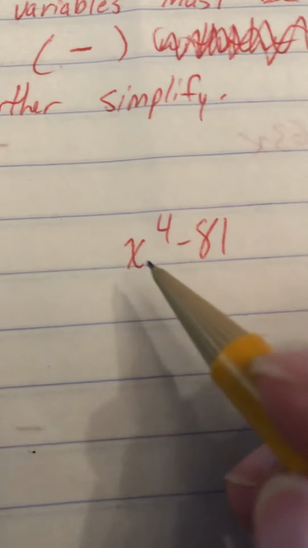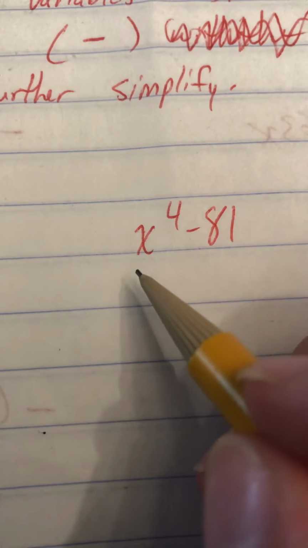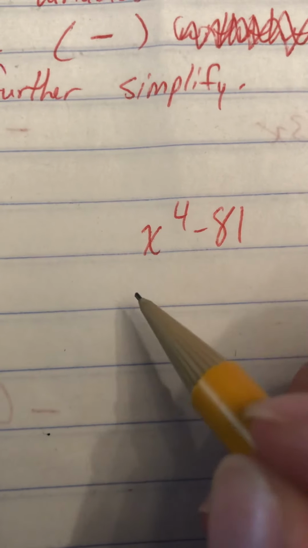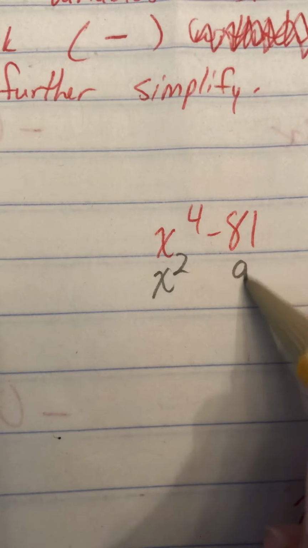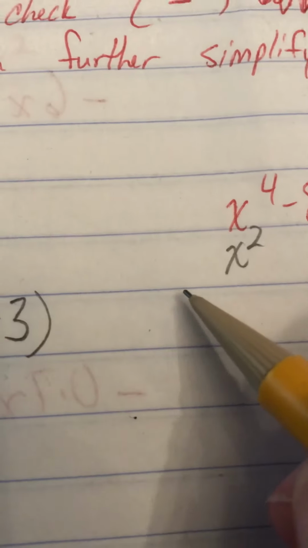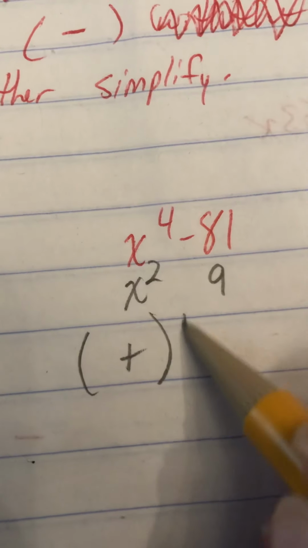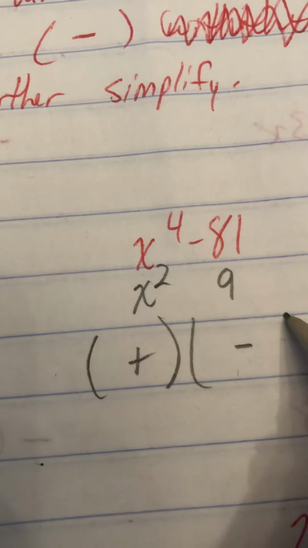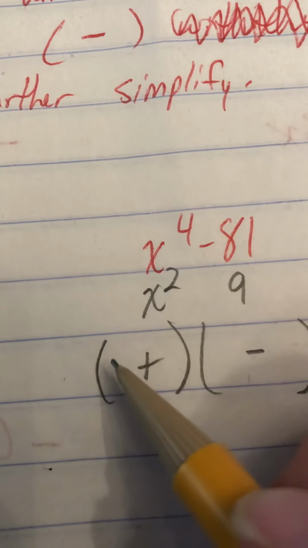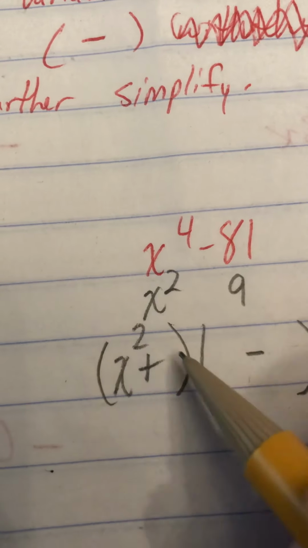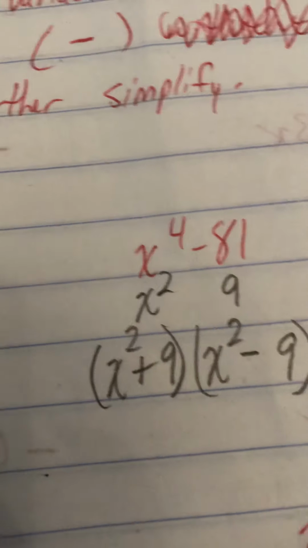So, the square root of x to the fourth, you take 4 divided by 2, which is 2, so there's x to the second. The square root of 81 is 9. So you set up your two sets of parentheses, one with a plus, one with a minus, or vice versa. I always put my minus second in case I have to refactor this one. You drop them in. X squared, 9, x squared minus 9.